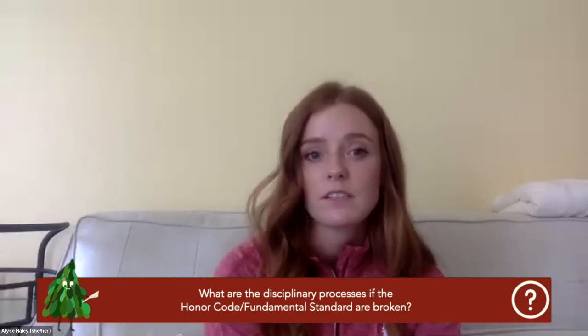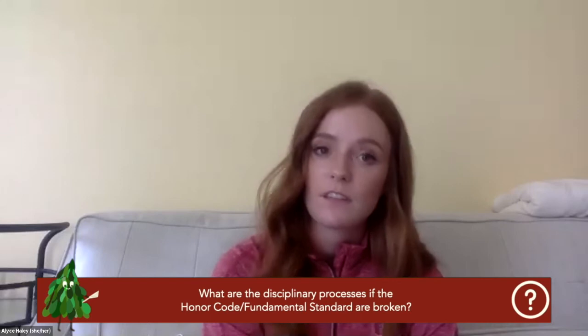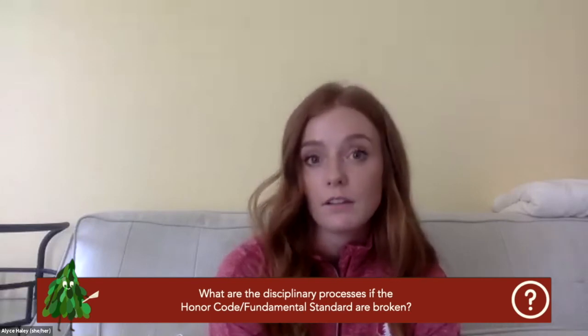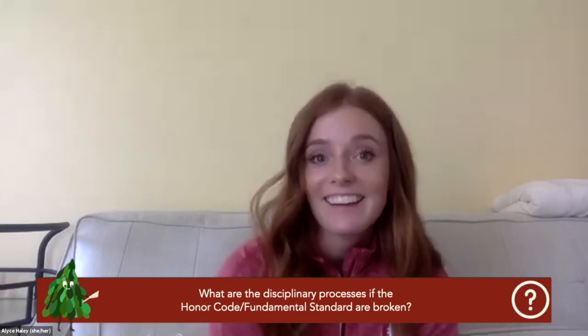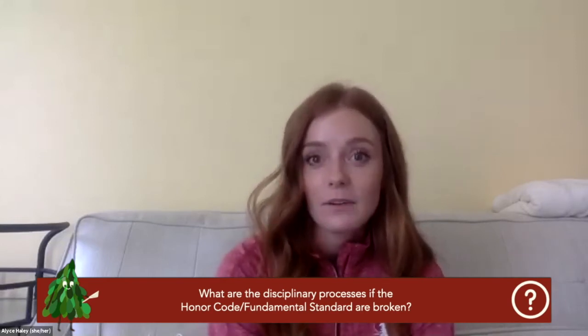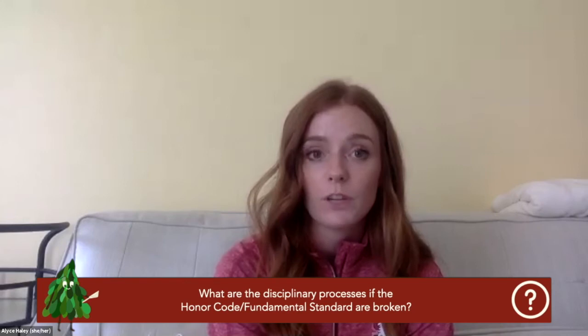For each fundamental standard case, we consider the nature of the offense, the motivation underlying the offense, and precedent in similar cases. I'm not telling you this information to scare you. Rather, I just think it's really important for you to know up front that when we say the Honor Code and the fundamental standard matter at Stanford, we really mean it.